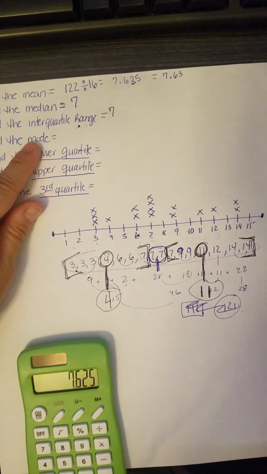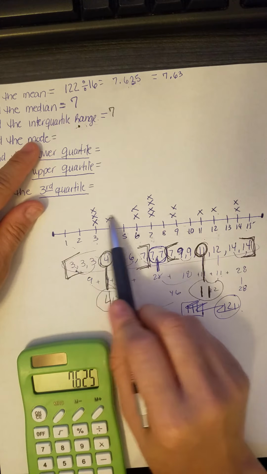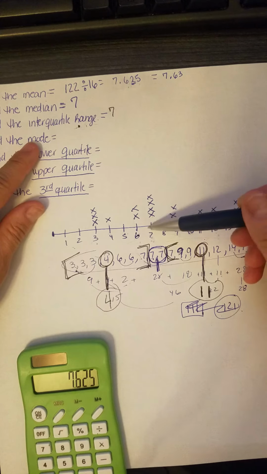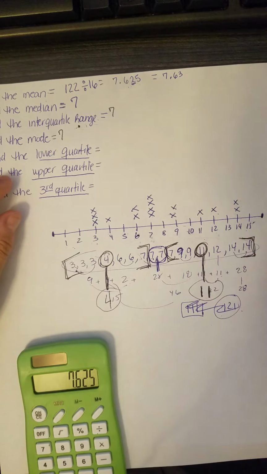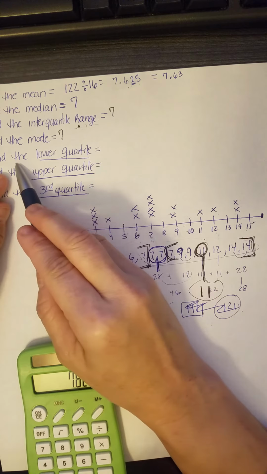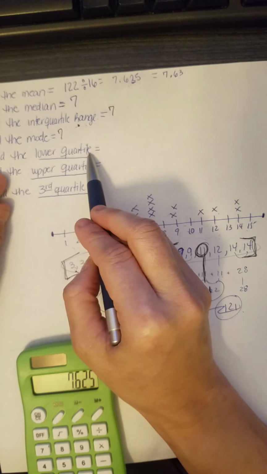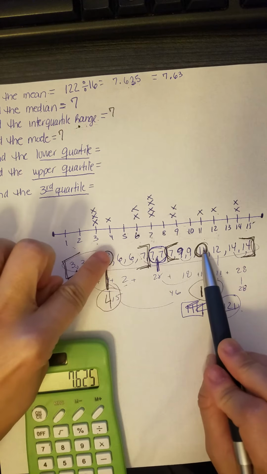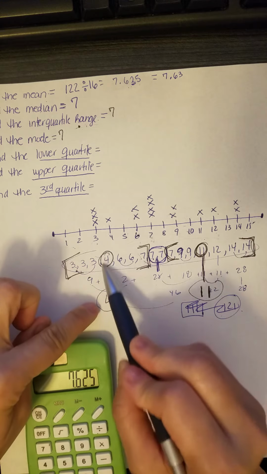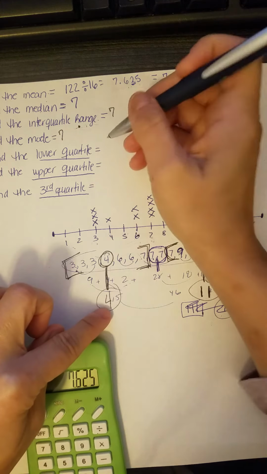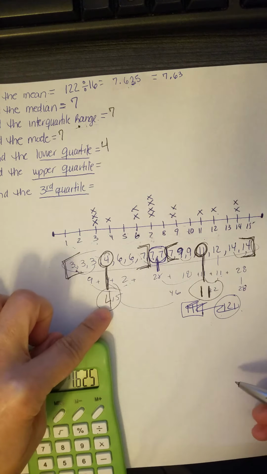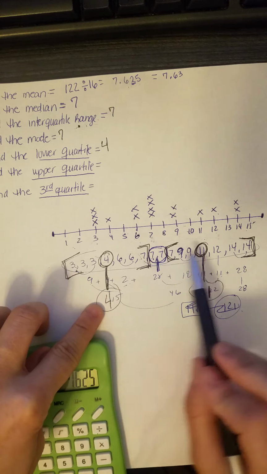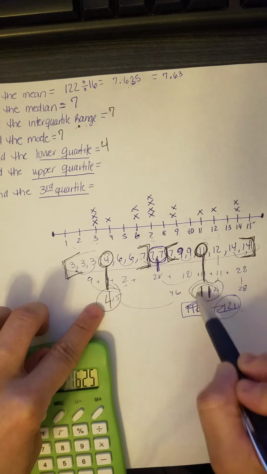The mode is the number that repeats the most. In this case, it's easier when you look at it here because it tells you how many little x's are here. So 7 is the number that repeats the most. When they ask for find the lower quartile, okay? When they find the lower quartile, remember, these are the interquartile ranges. This is the lower one. The lower one is 4. When they ask to find the upper quartile, once you find your interquartile range, this is the upper one. It's 11.